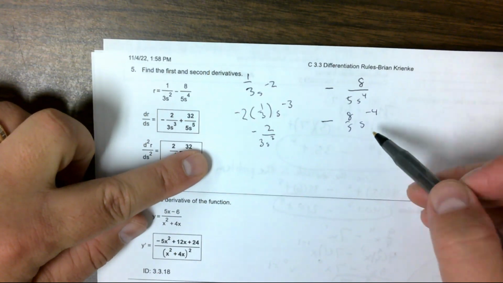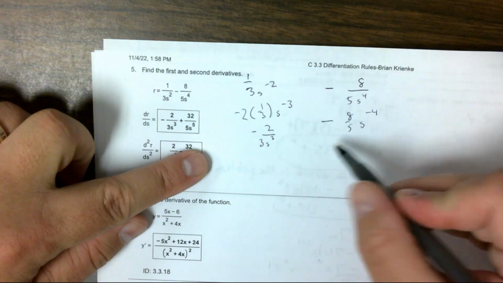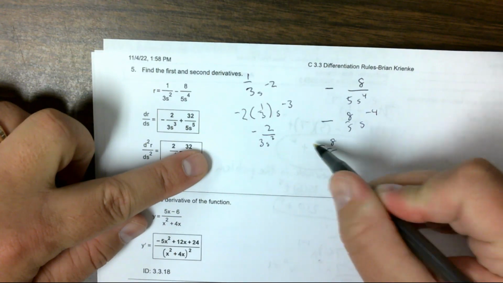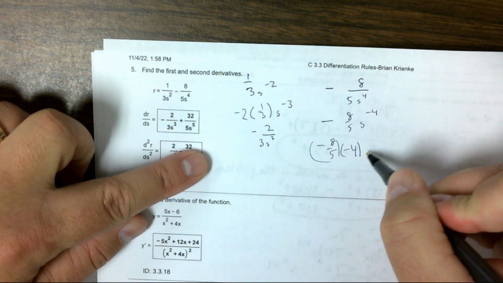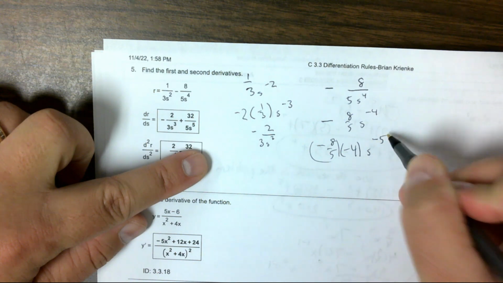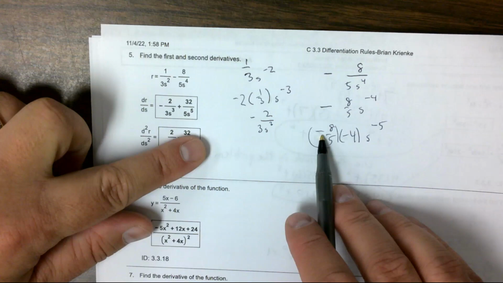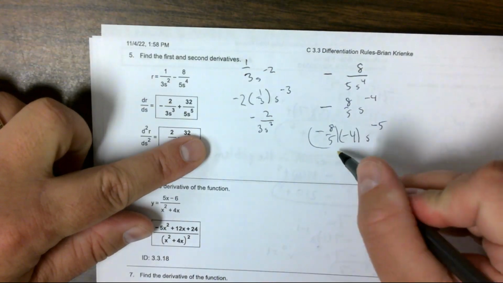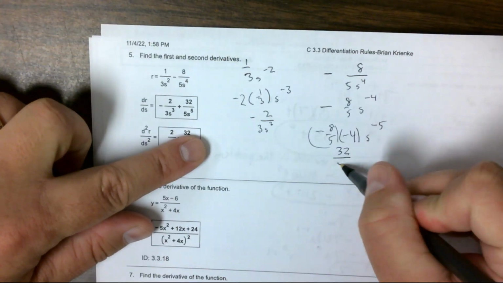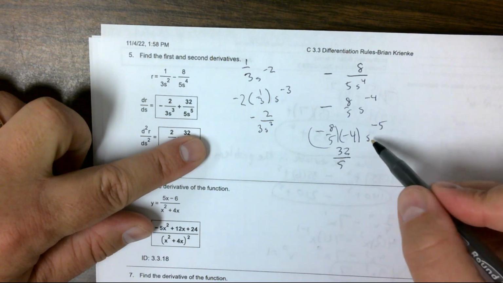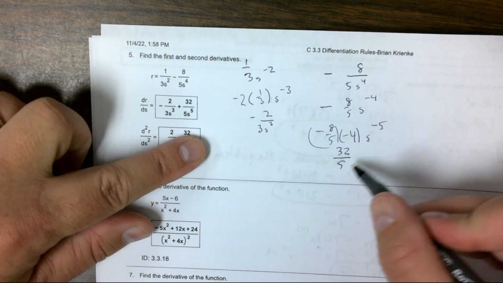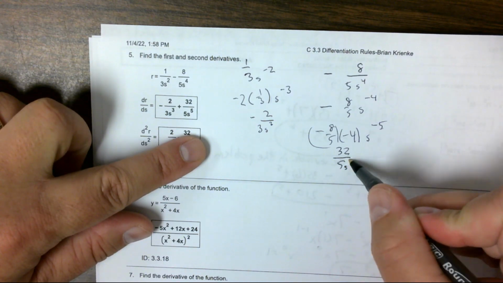And then when you're doing your derivative, you take -8/5 times -4 and then lower it by power to the -5. And a -8 times a -4 is +32, and then over 5. And then if we have s to the -5, that'd be s to the 5th.